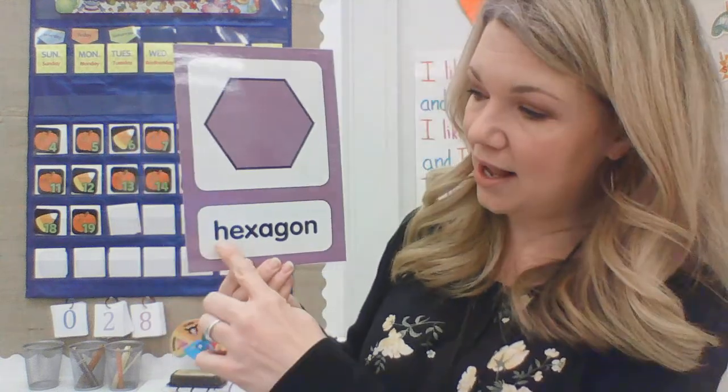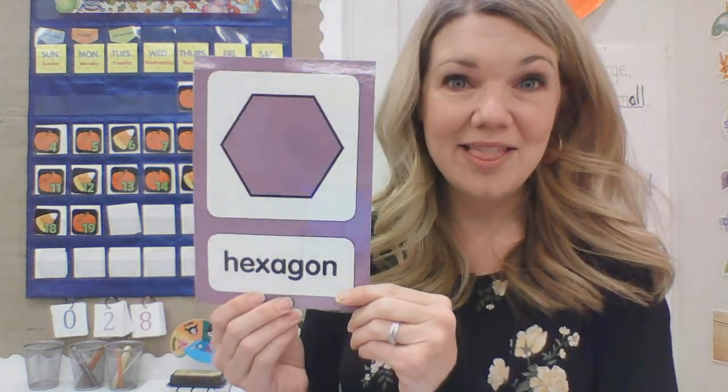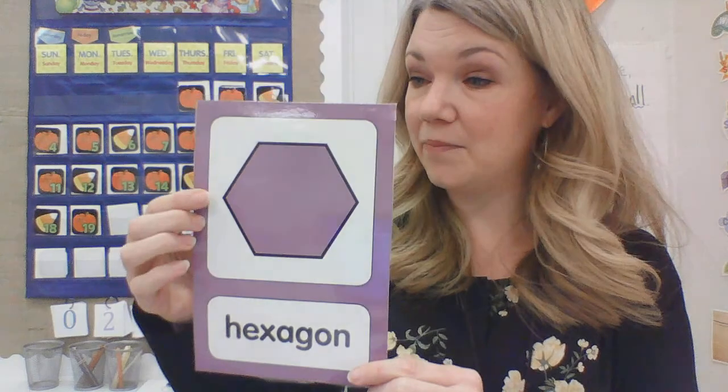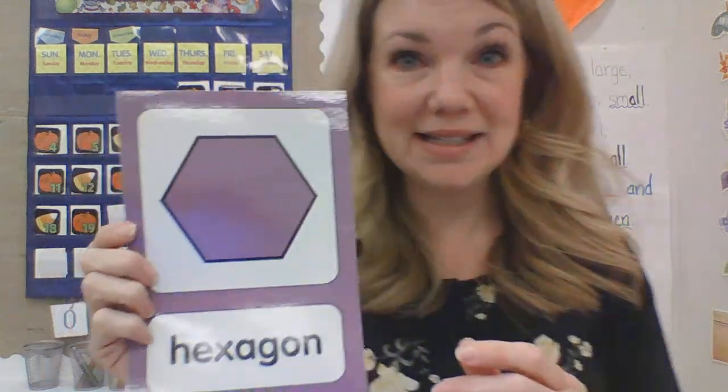Okay, we also have a new shape today. Now this is a pretty special shape. We haven't even talked about it in class yet. This is a hexagon. Now, this shape is pretty cool because it has a lot of sides and a lot of corners. So let's count and see how many sides it has.